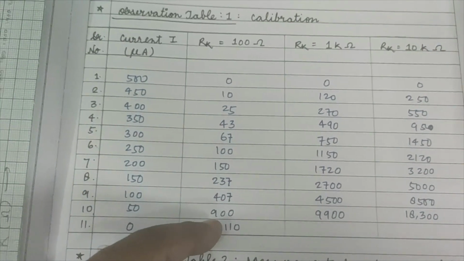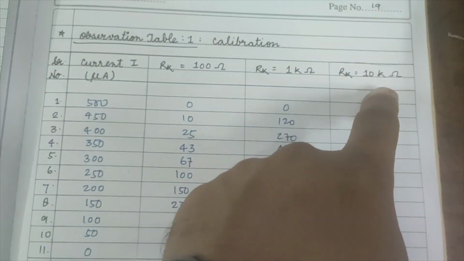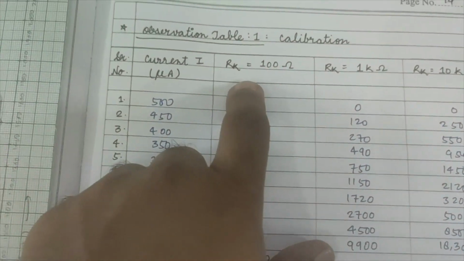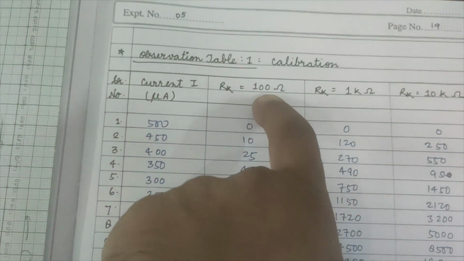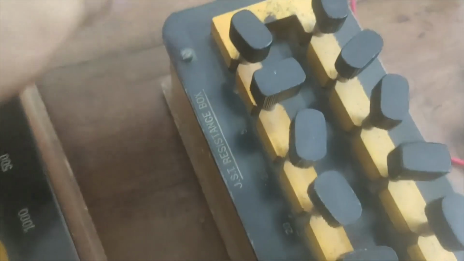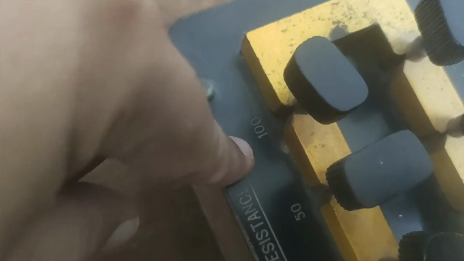These are the values of RA and these are the values of RK. First, let's put the value of RK as 100 ohm. So RK is this one, so let's put the value of RK. You can see this is 100 ohm.